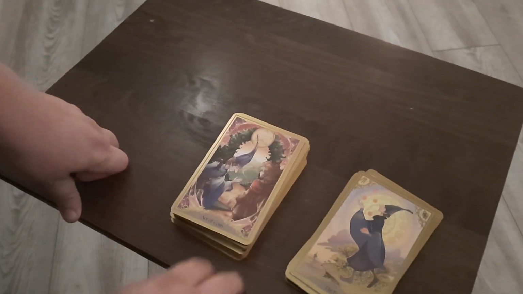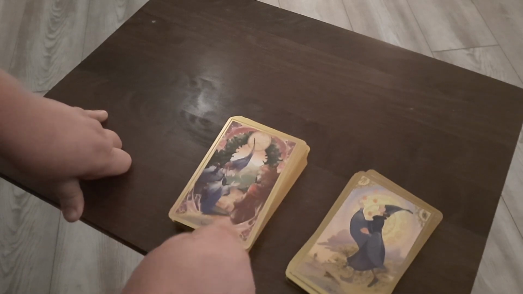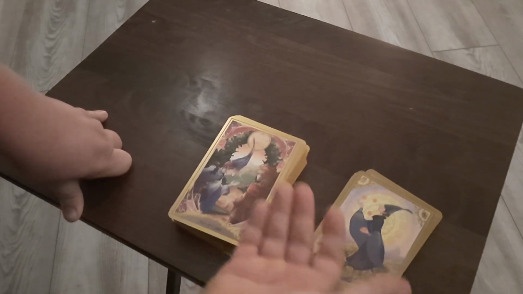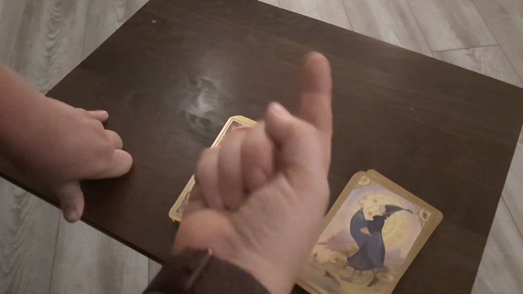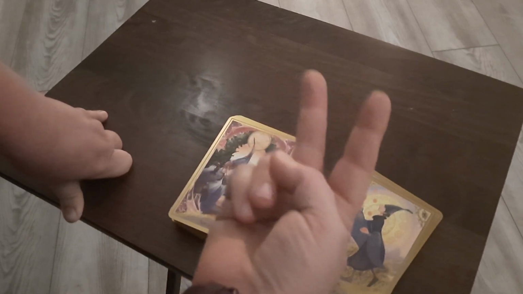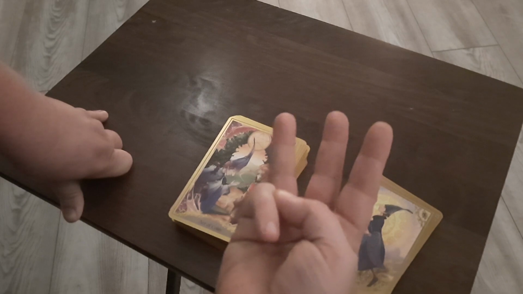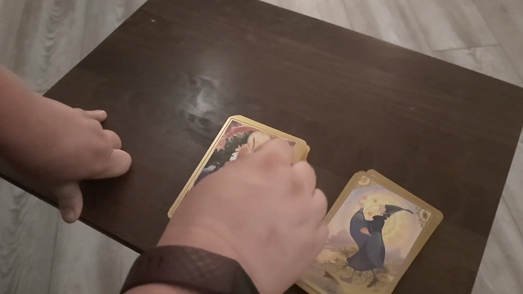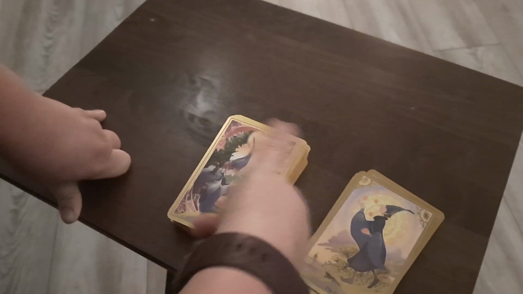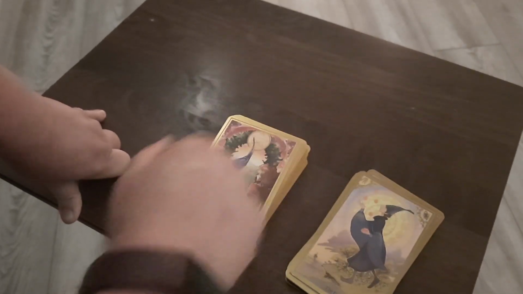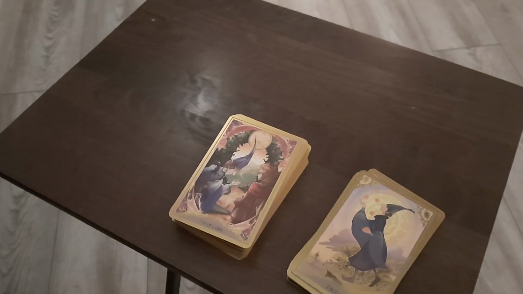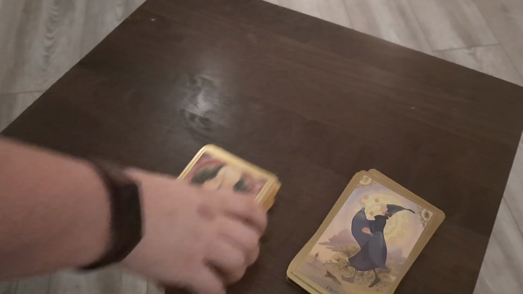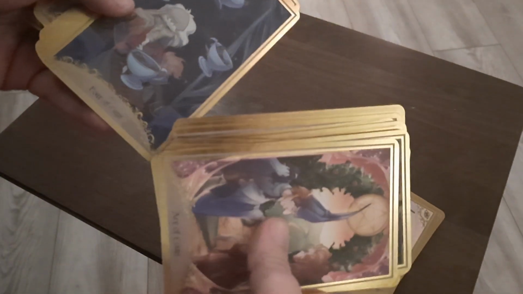Within each suit, you go from ace, 2, 3, 4, 5, 6, 7, 8, 9, 10, plus the page of that suit, the knight of that suit, the queen, and the king, which is similar to jack, king, queen, but adding in that 4th one. And every single one of these cards has a different meaning and a different interpretation.